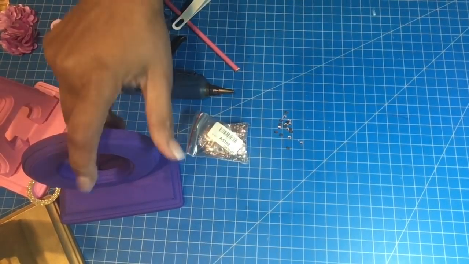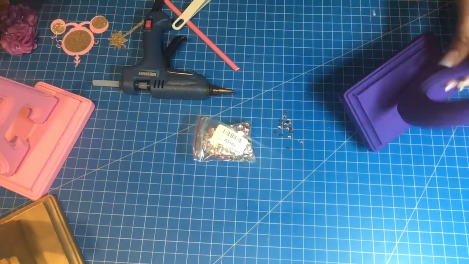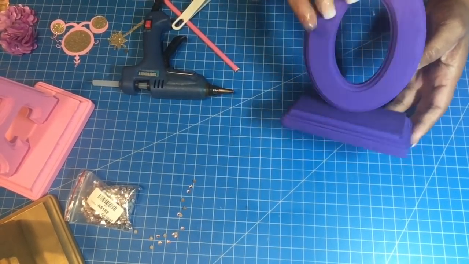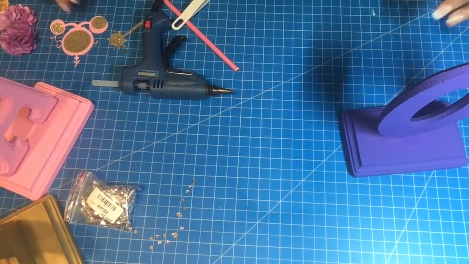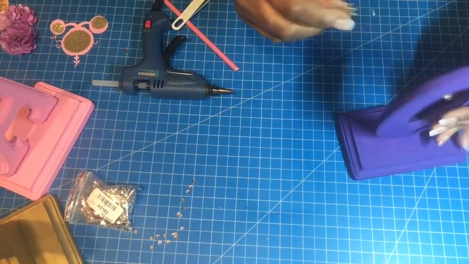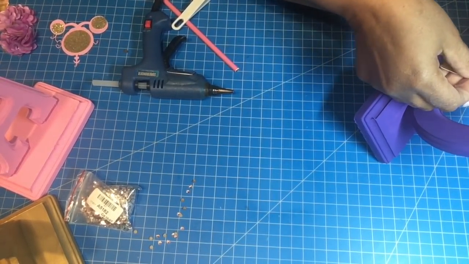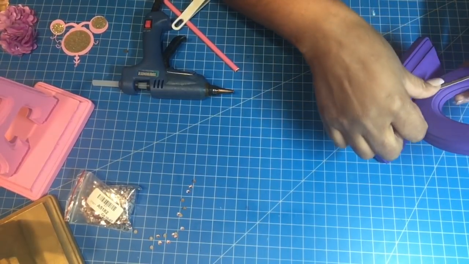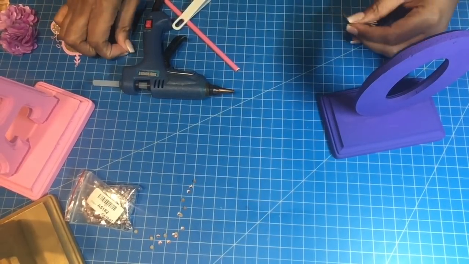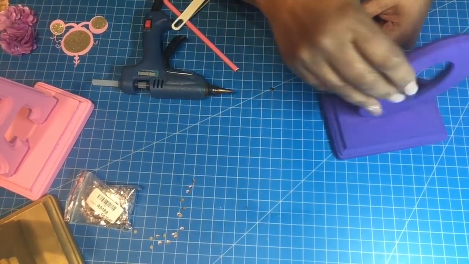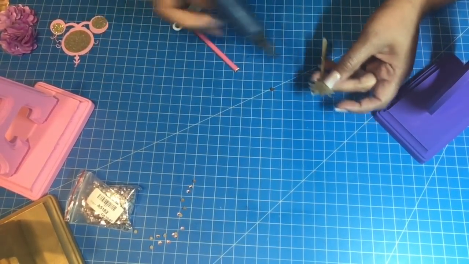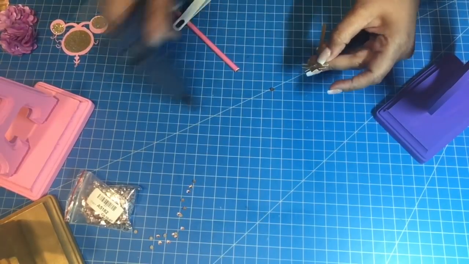That aside, and let's get the O. And for the O, we are gluing on the wand, which will be on the left hand side, a little bit sideways. But before we glue it onto the letter, I'm just going to glue a nice bling.